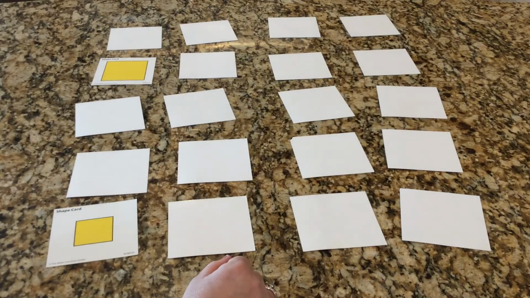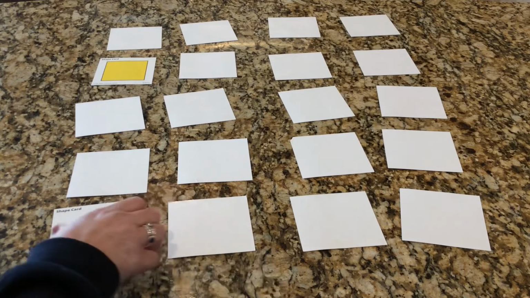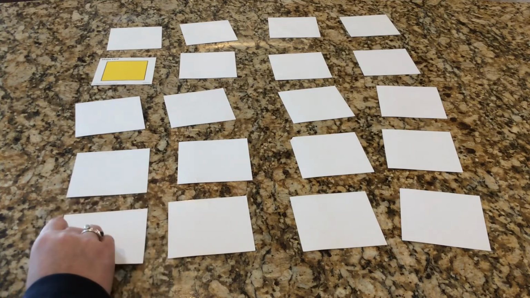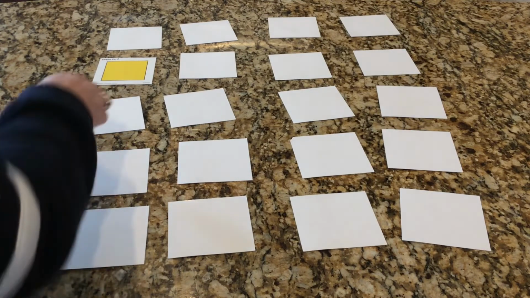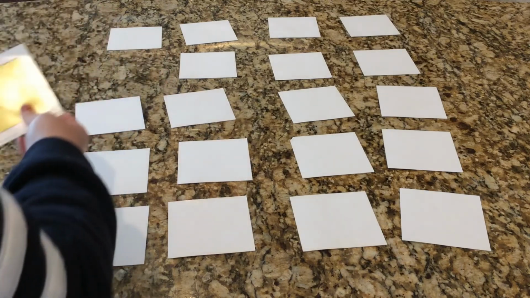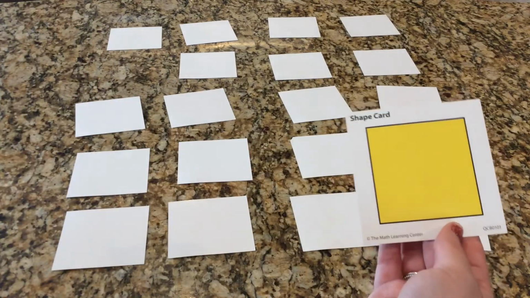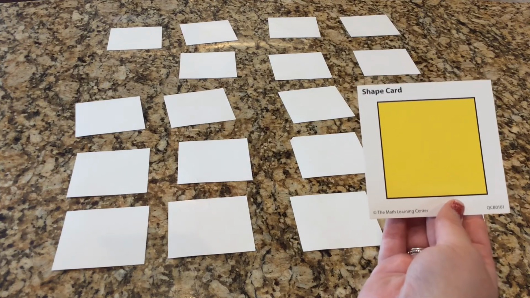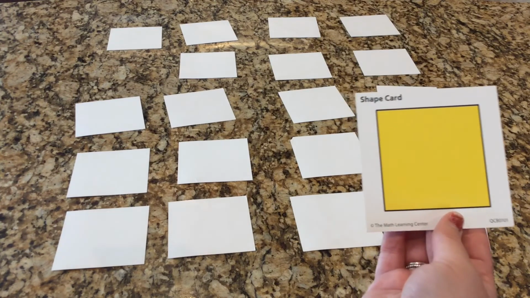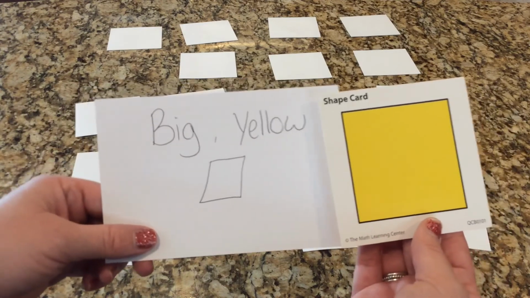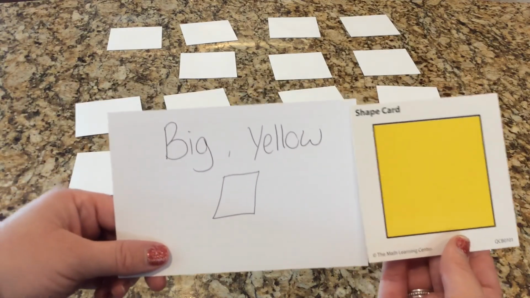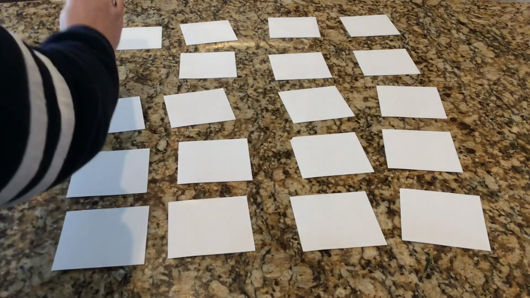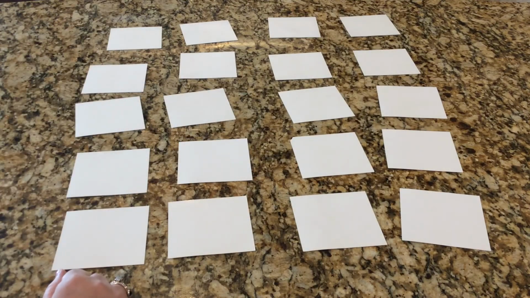What'll it be, Mr. Hinkle? Is the shape little? The shape is not little. So what do I need to turn over, friends? Okay, let's see if Mr. Hinkle is the champion shape guesser. He has guessed big yellow square. And in my pocket, my card I'm pulling out here says big yellow square. Congratulations, Mr. Hinkle. You are a champion shape guesser. Woo!